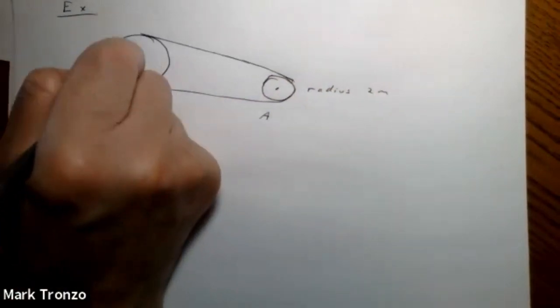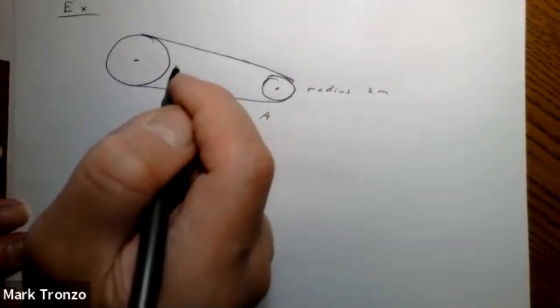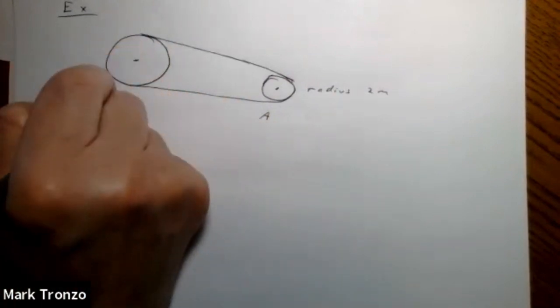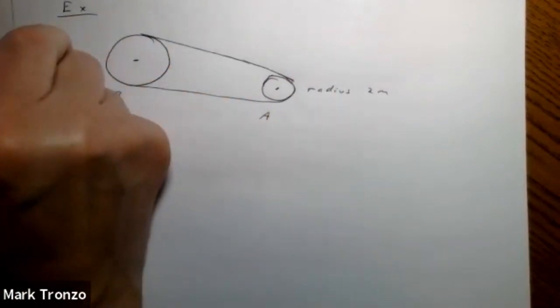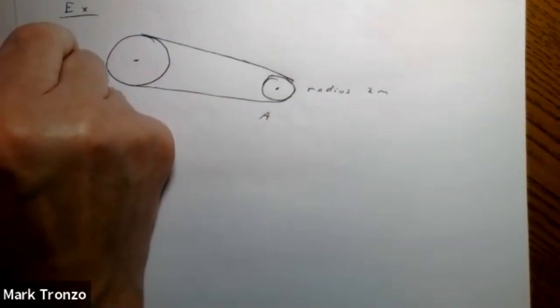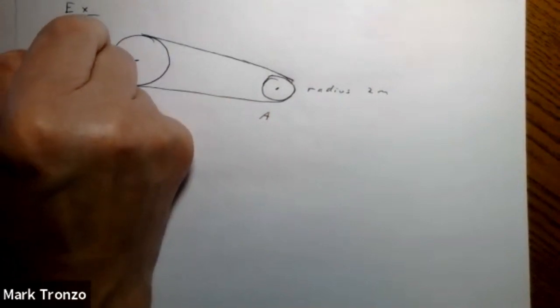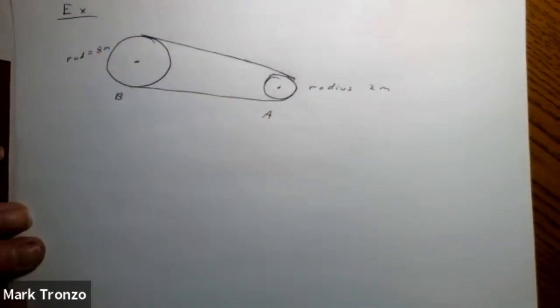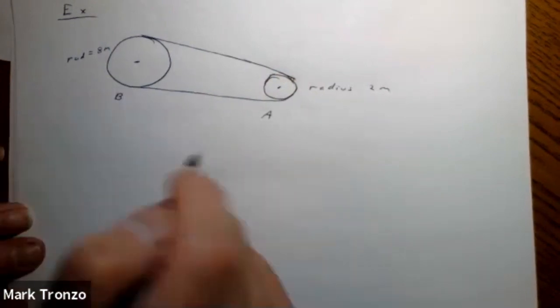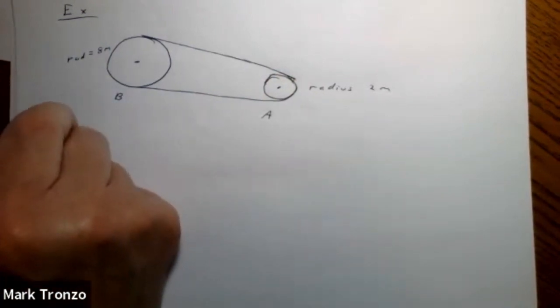And you have this over here, B, and its radius is 8 meters, like this. And so let's take a look at some examples.